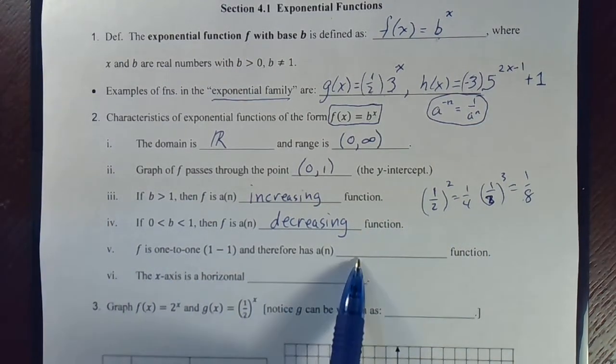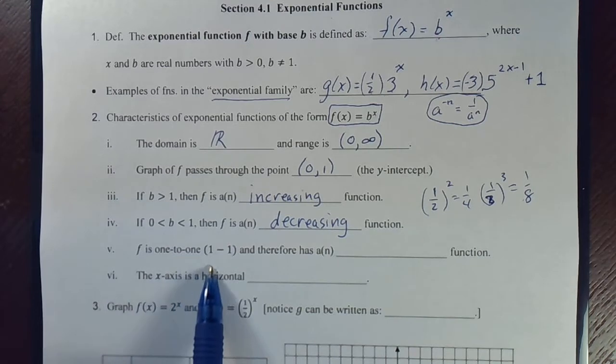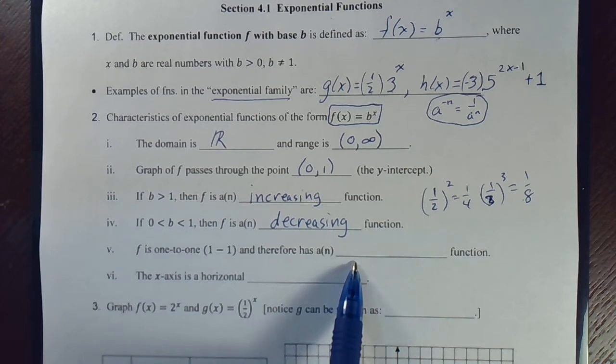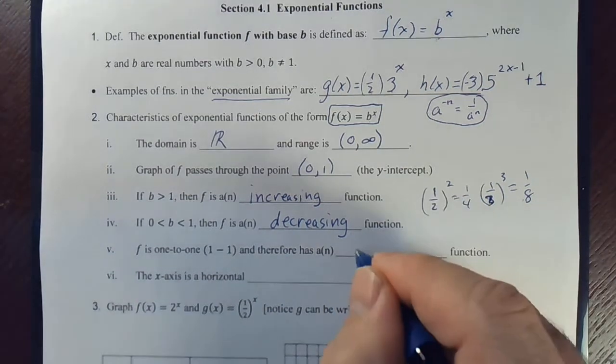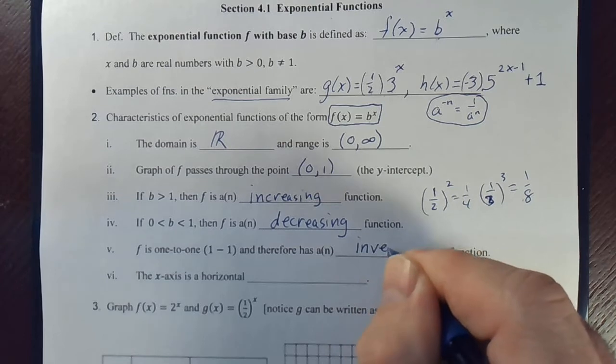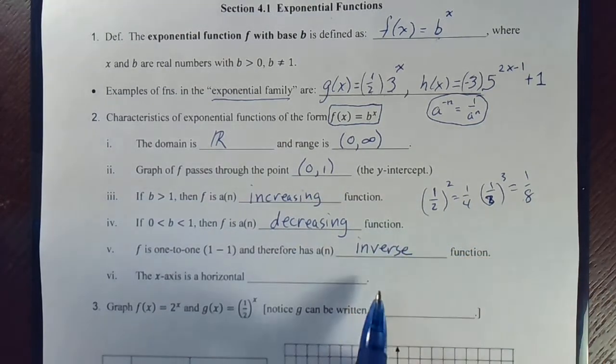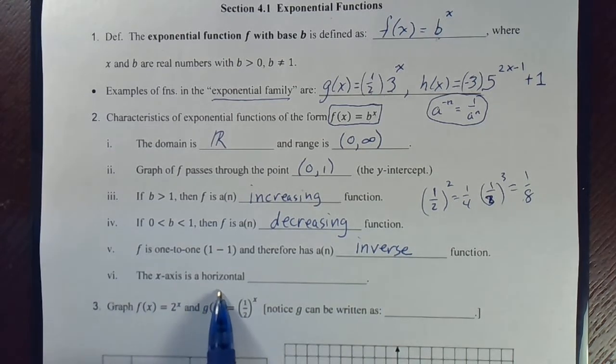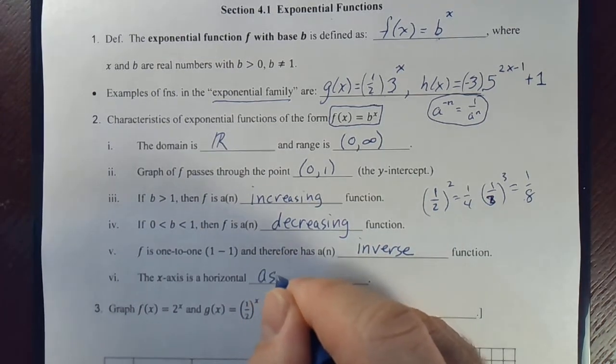Now, see if you can remember what to plug in here. f is a one-to-one function. I'm telling you that. Every one-to-one function has an inverse function. And we'll find out later that that's actually the logarithm function. Okay? And then the x-axis, when we graph it, and we'll graph one in just a minute, the x-axis is a horizontal asymptote.